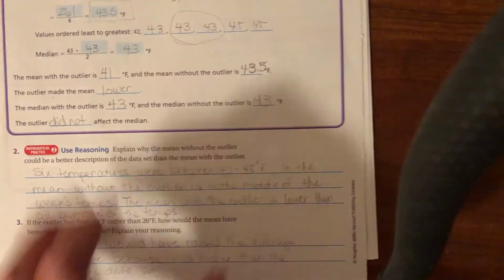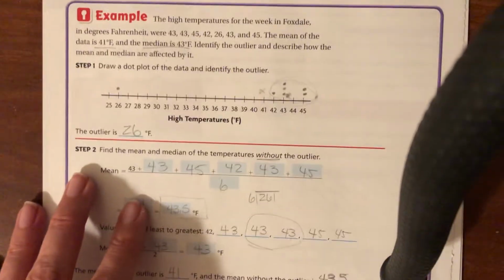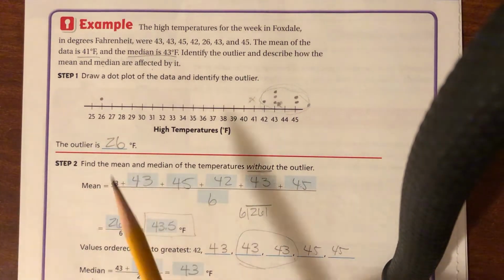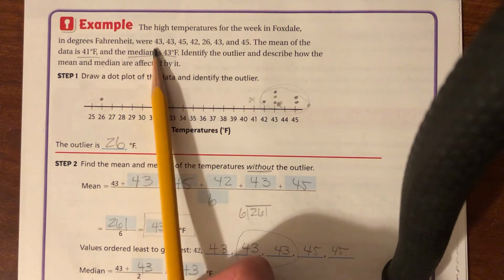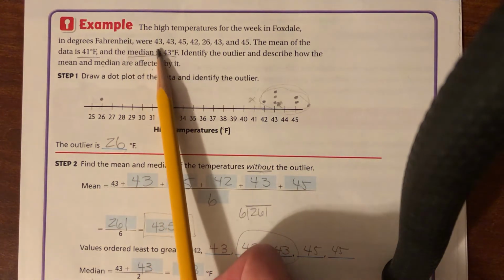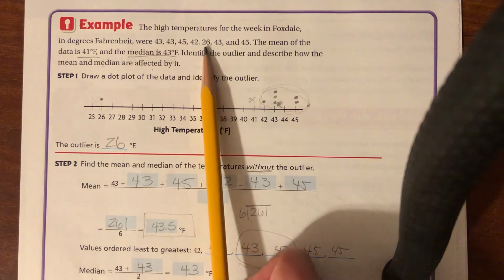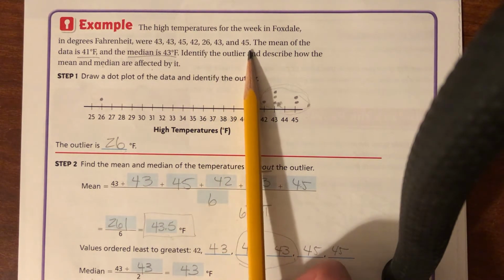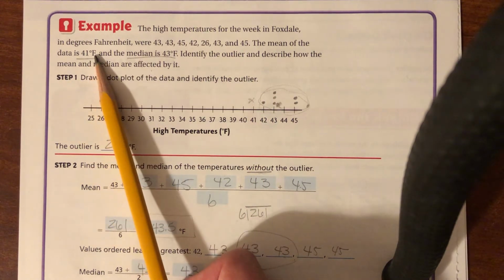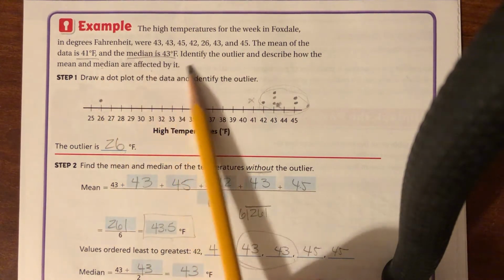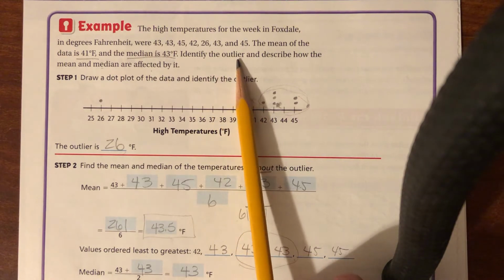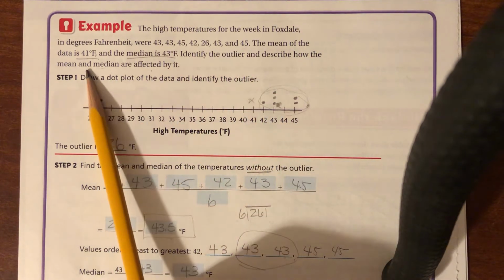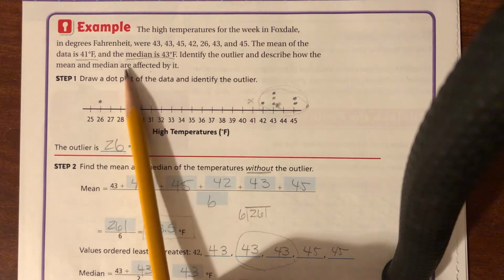All right. The high temperatures for a week in Foxdale, in degrees Fahrenheit, were 43, 43, 45, 42, 26. Ooh, that one's much different. 43 and 45. The mean of the data is 41 degrees Fahrenheit and the median is 43 degrees Fahrenheit. Identify the outlier and describe how the mean and the median are affected by it.